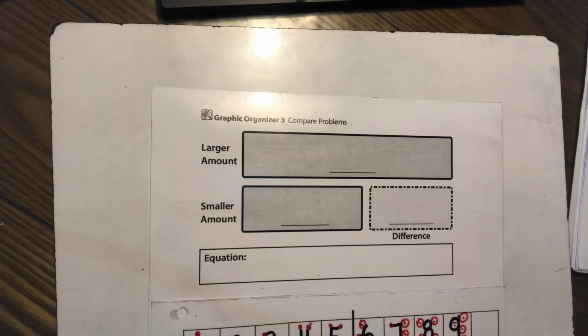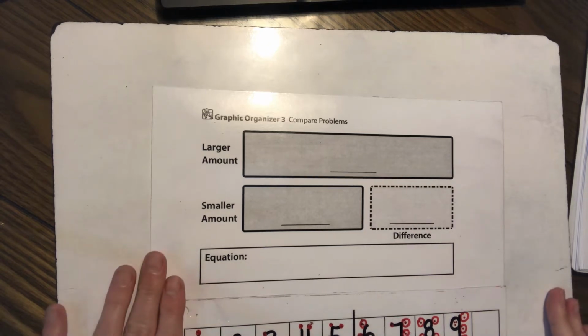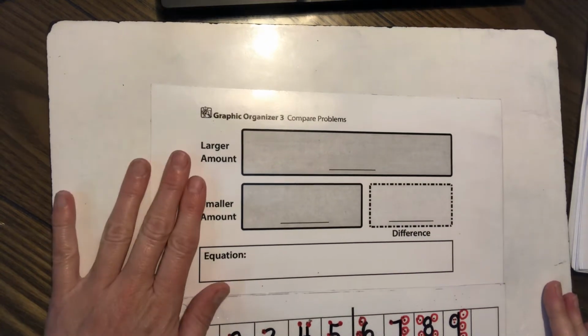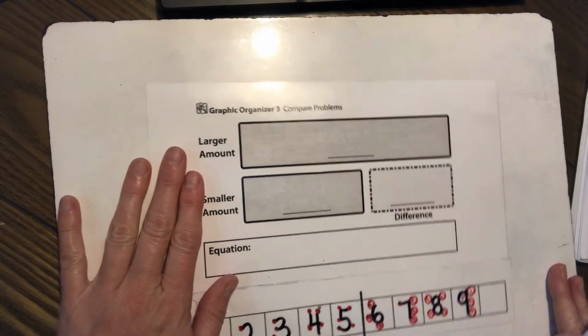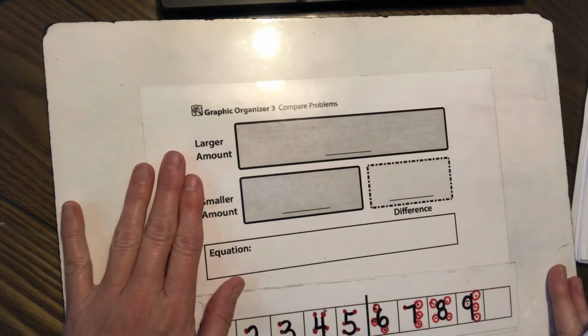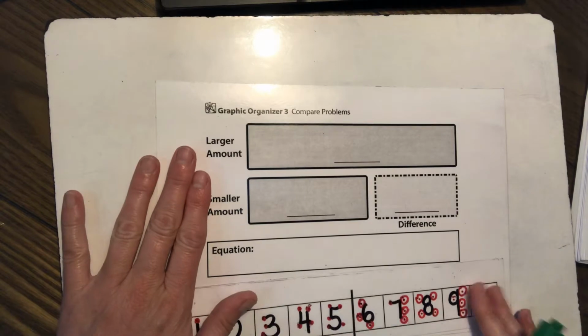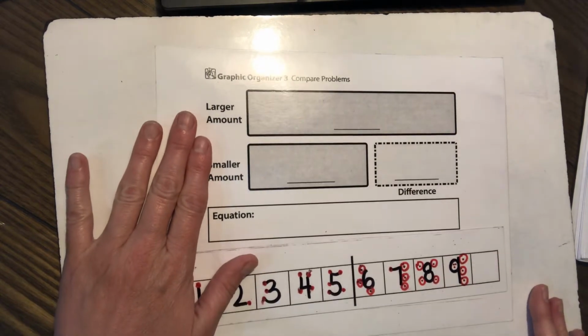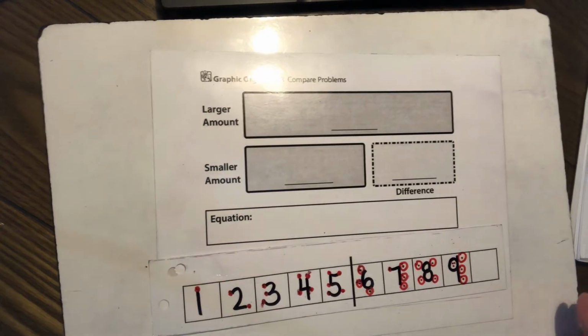So, we have been learning for a week and a half now about comparison problems and how they're different than part whole or change problems. If you'll remember, change problems have action.